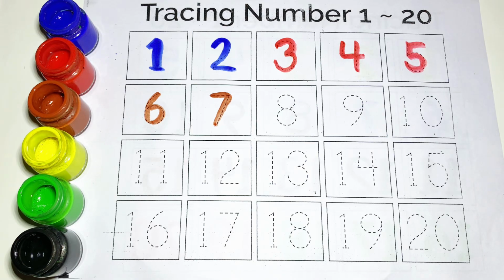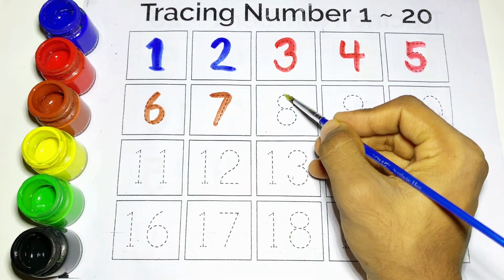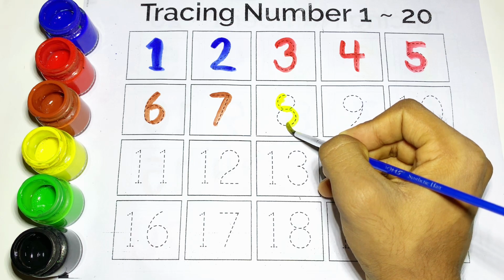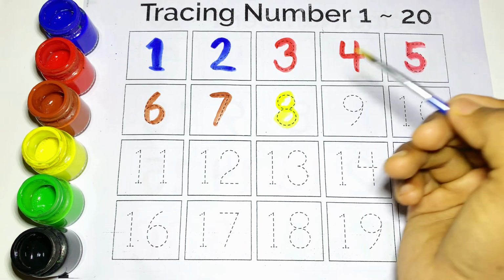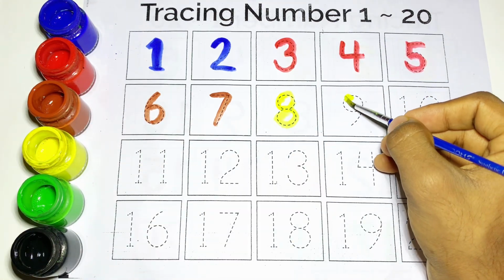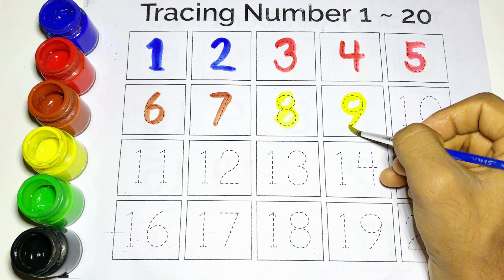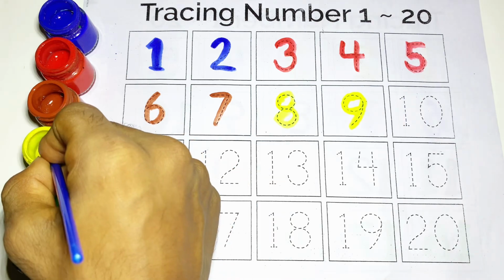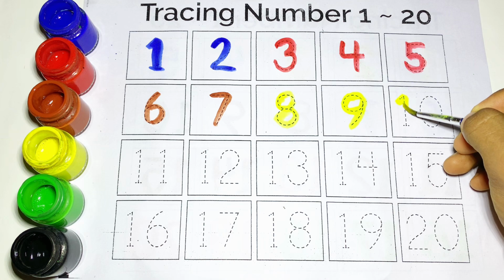Kids, now you draw 8. The number 8, and use yellow color. Kids, again use yellow color and draw 9. Kids, now you draw 10 and again use yellow color.